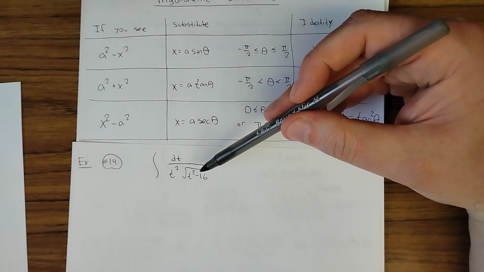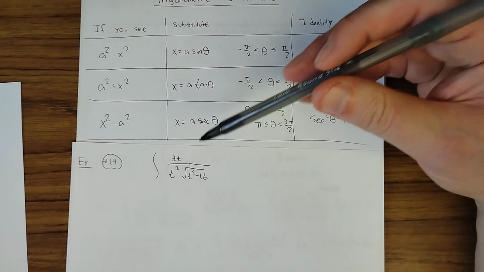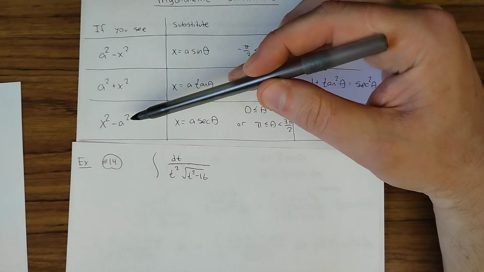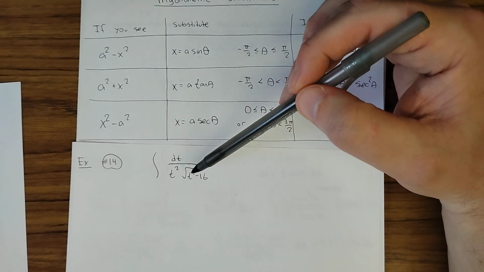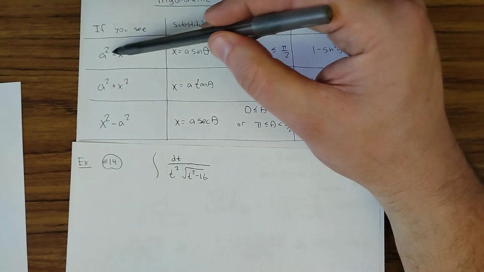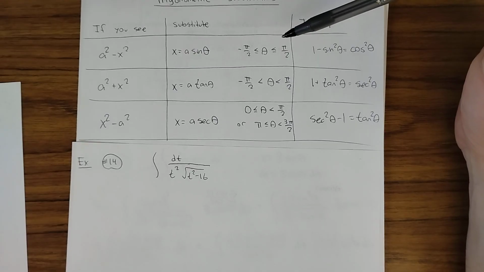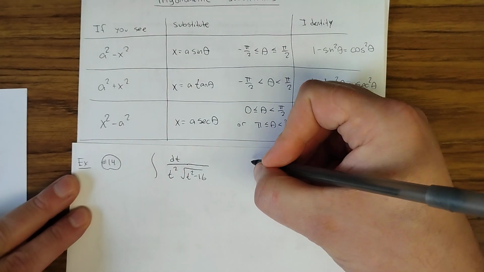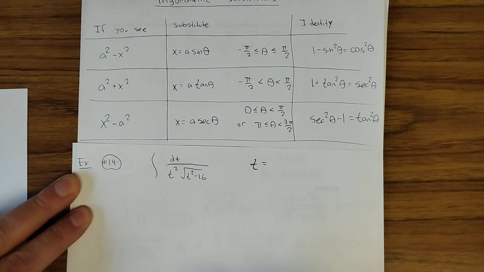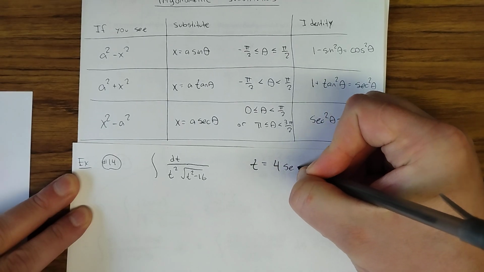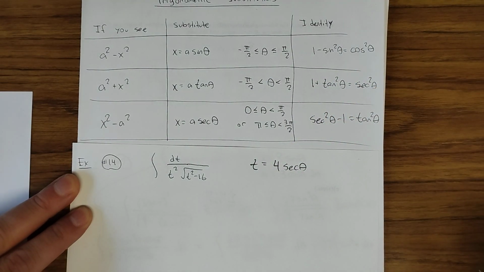So now we've got this, and this looks more like this one. Of course, instead of x, I have t, but that doesn't bother us. The point is I have t squared minus a number, so it looks like this, which is not really the same as this. So it looks like my a is 4.